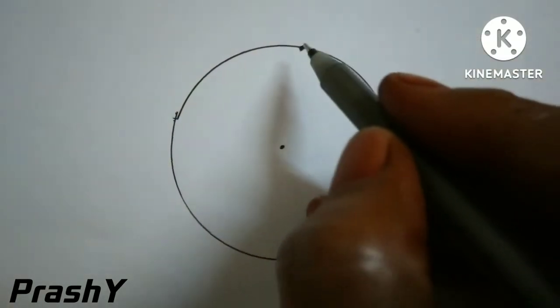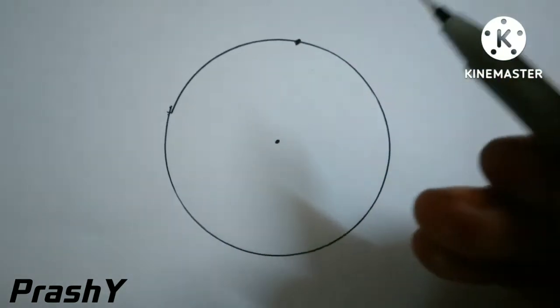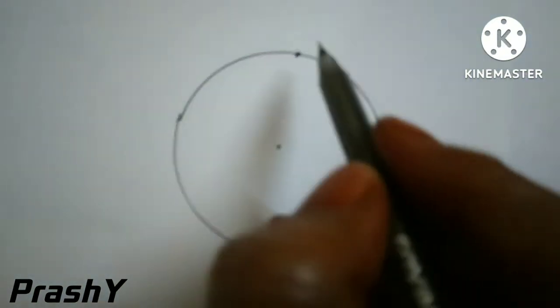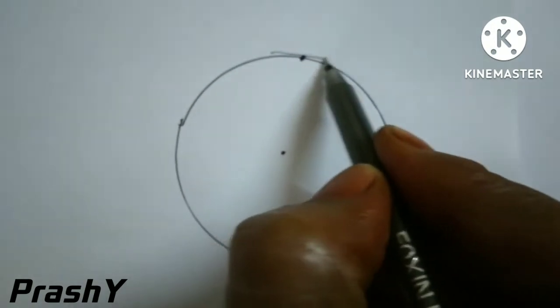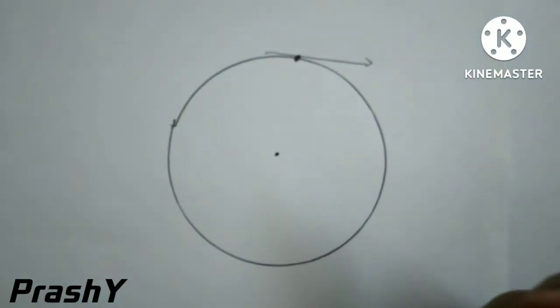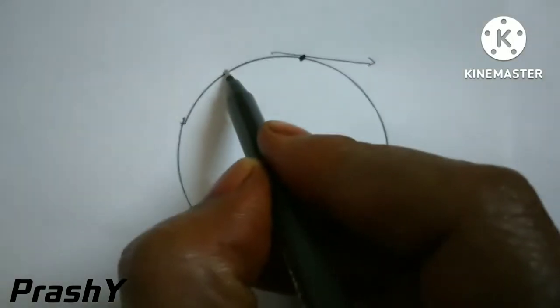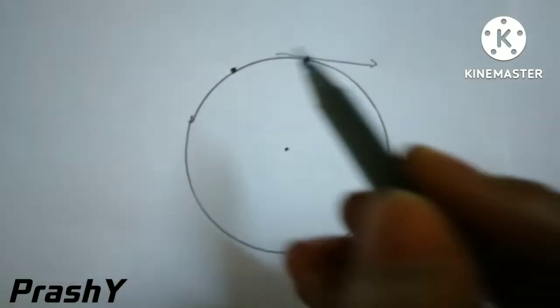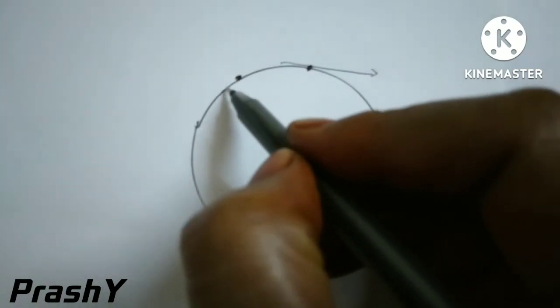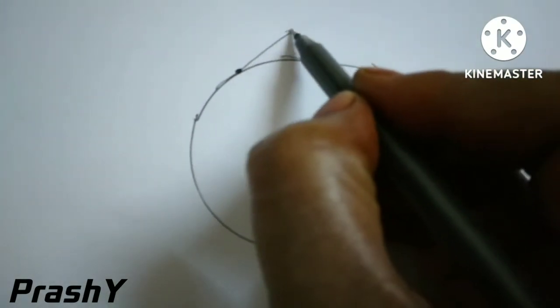Let us see what is the direction of this particle at this point. So the direction of the particle at this point will be the tangent drawn at that point. So this will be the direction of the velocity. Now let us consider another point here. Now let us see the velocity direction here. So velocity direction will be the tangent drawn at this point.